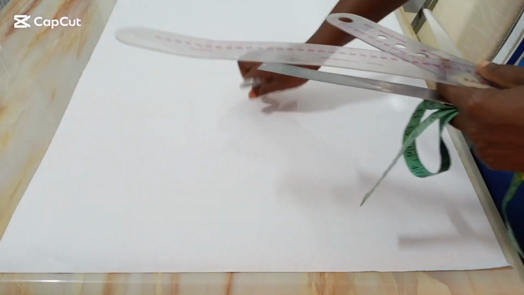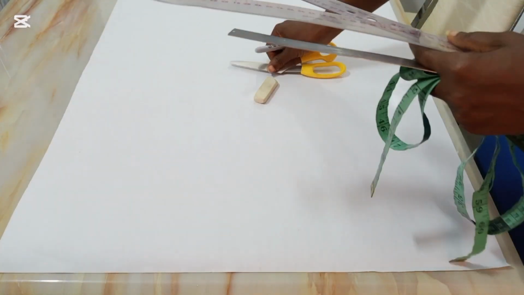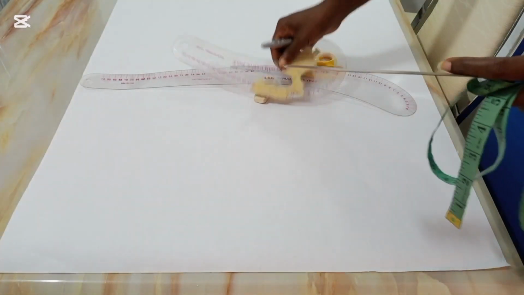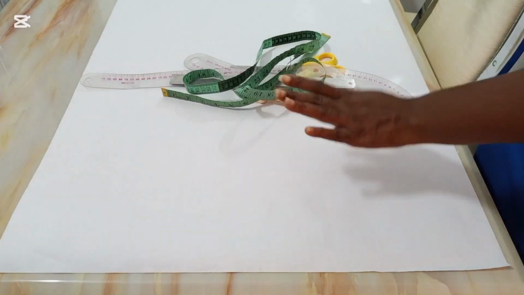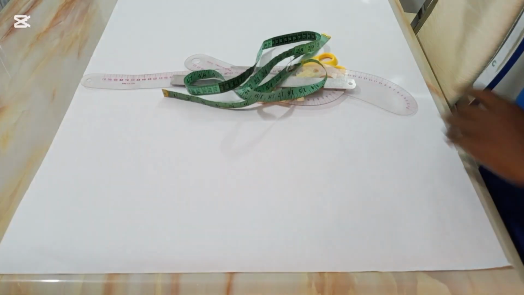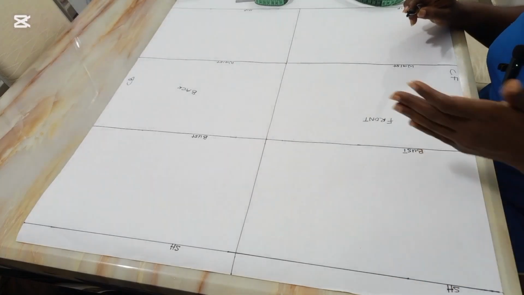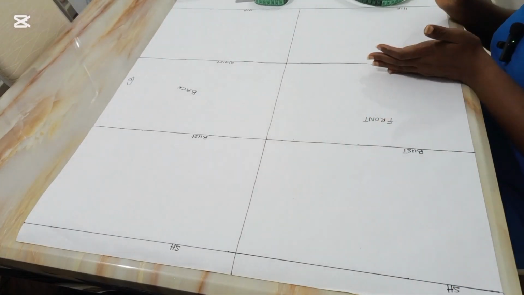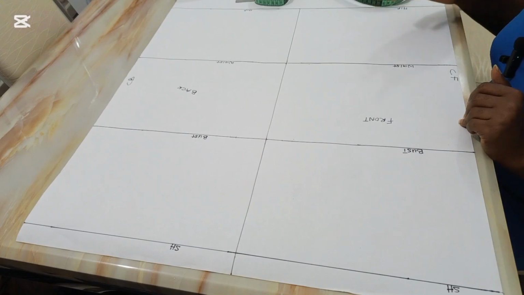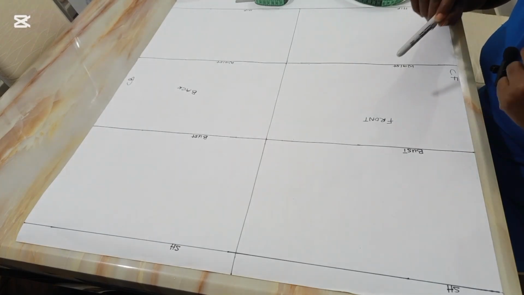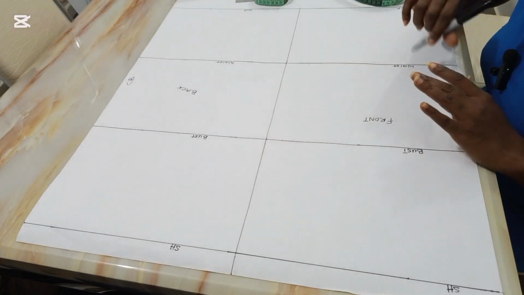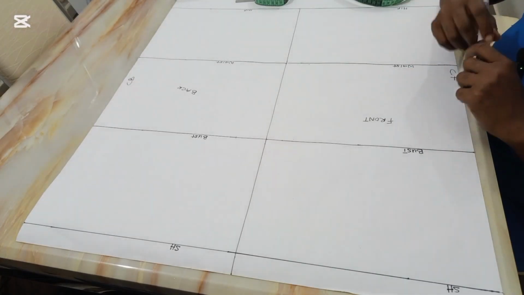Here are our usual suspects: eraser, scissors, hip curve, French curve, ruler, and our measuring tape, as well as our pattern paper. Here is our shoulder, the bust, the waist, and the hip. So I would like you to take your own accurate body measurements. If you don't know how to take body measurements, we have a video on the channel that explains how to do so. So you can check it out, then you come back to this one.